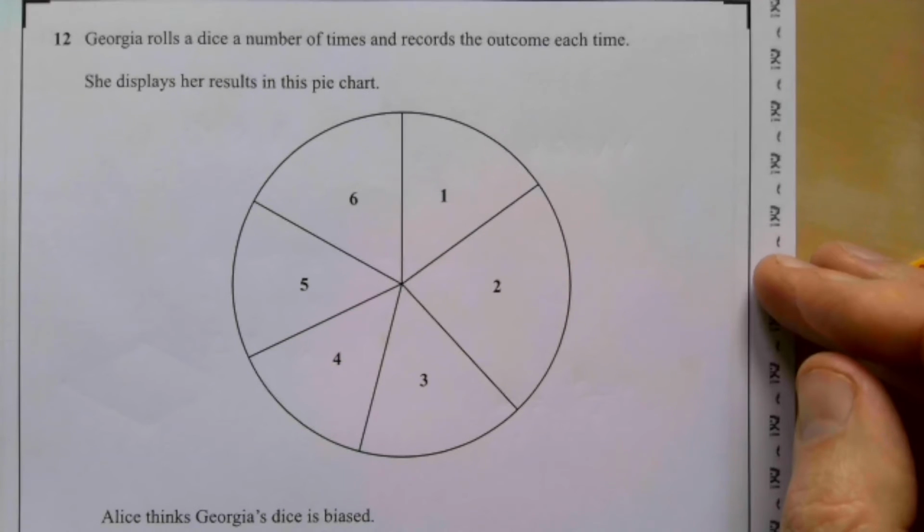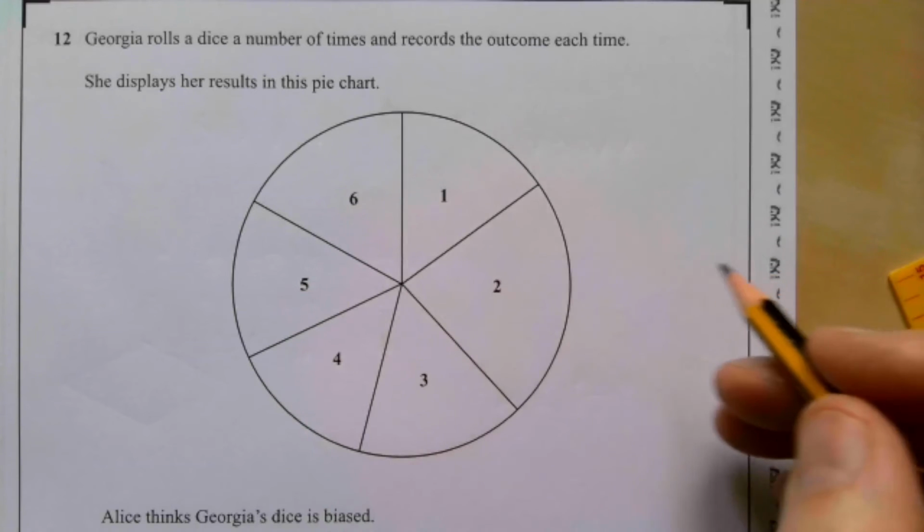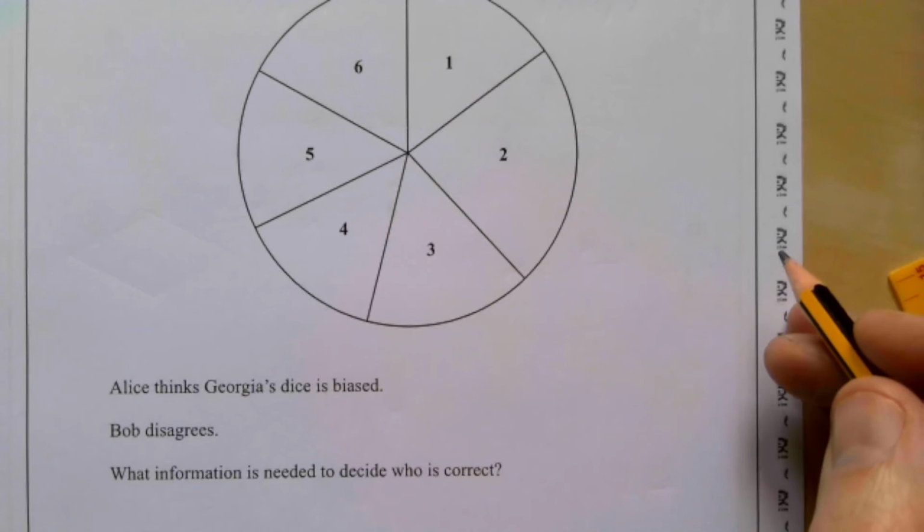Georgia rolls a dice a number of times and records the outcome each time. She displays her results in this pie chart. So we have this there. Alice thinks Georgia's dice is biased. Bob disagrees. What information is needed to decide who is correct?